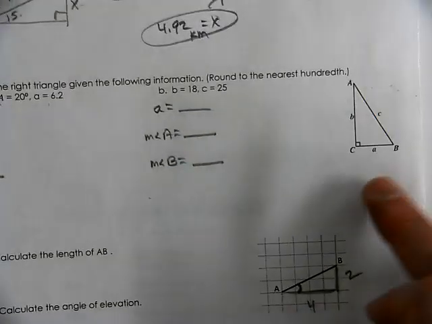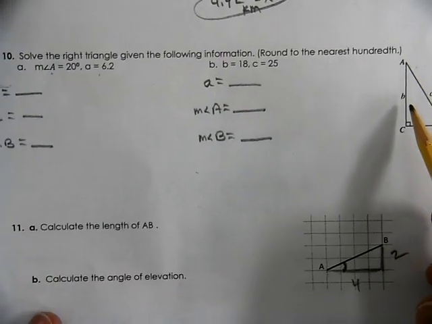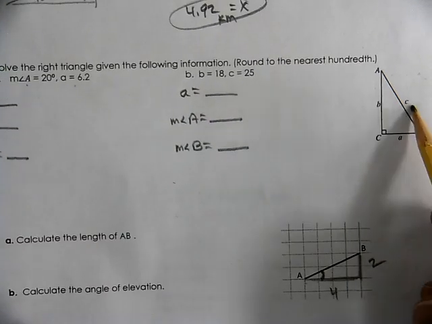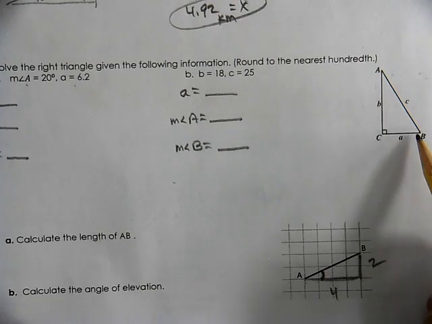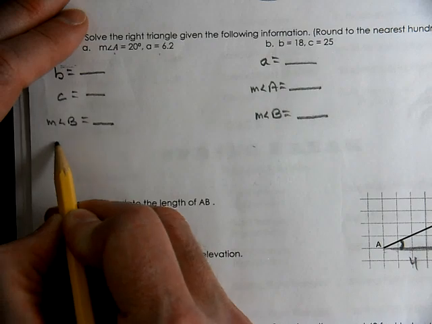Here we're solving. There's our triangle. We're looking for side B, side C, and the angle. Well, we can redraw that if we wish.